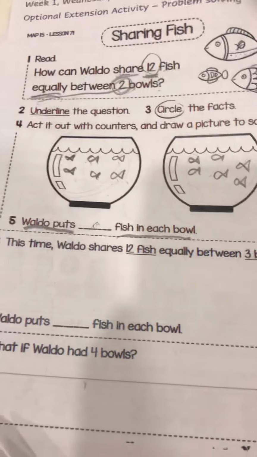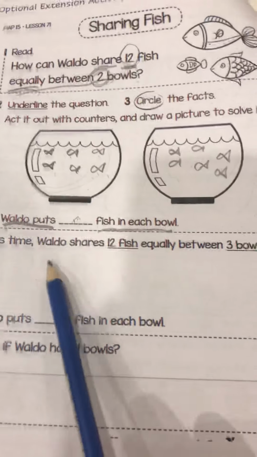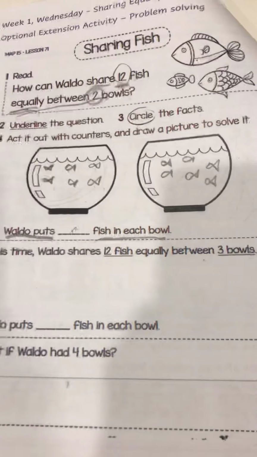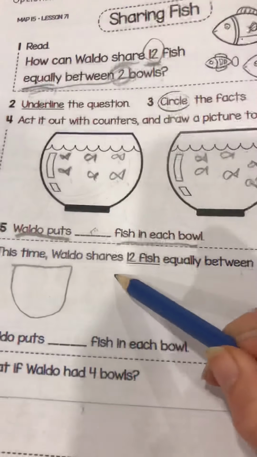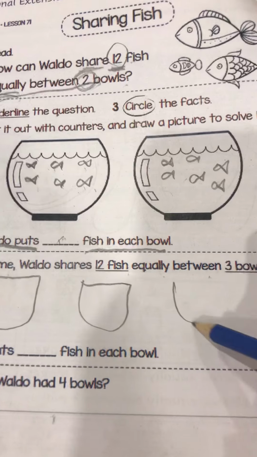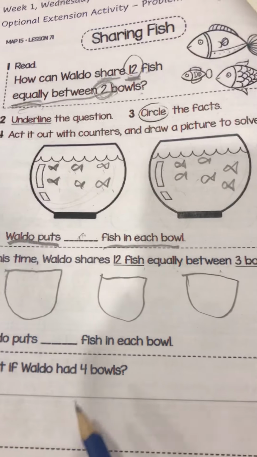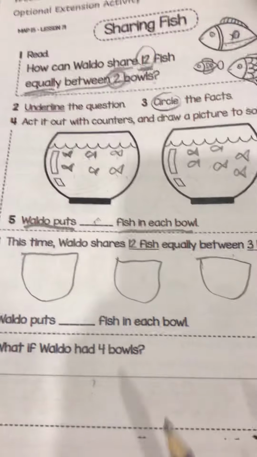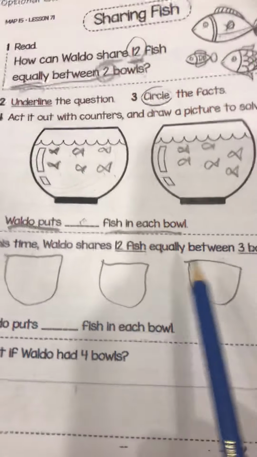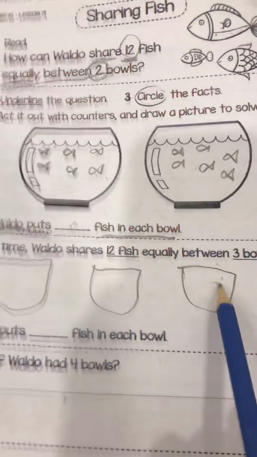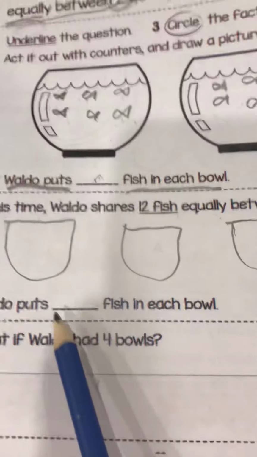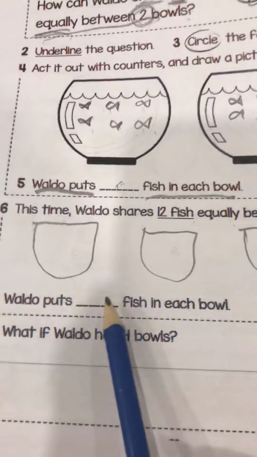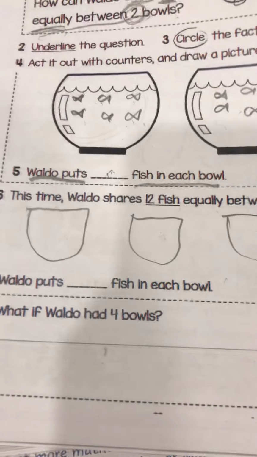Number 6. This time, Waldo shares 12 fish equally between 3 bowls. Well, let's do our bowls here. What's our group this time? Our groups of bowls. 1, 2, 3 bowls. And you'll do exactly the same, but there's going to be a different amount this time in each bowl. So you will draw your little fish. 1, 2, 3, 4, 5, 6, 7, 8, 9, 10, 11, 12, like that. And then have a look how many in each bowl. Not all together, how many in each. How many does each bowl get? And pop your answer in here. Waldo puts how many fish in each bowl?